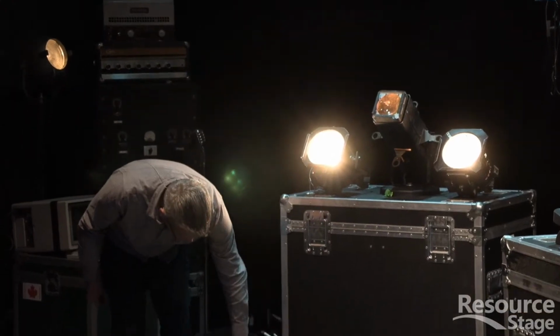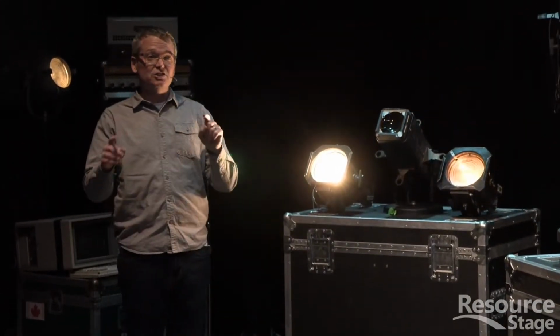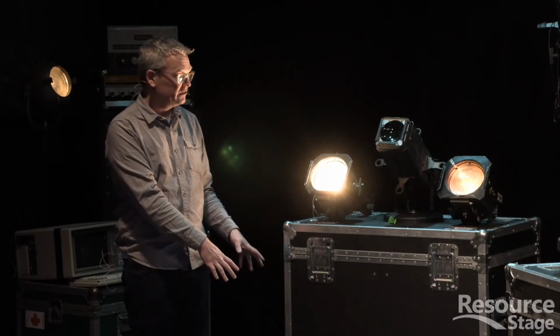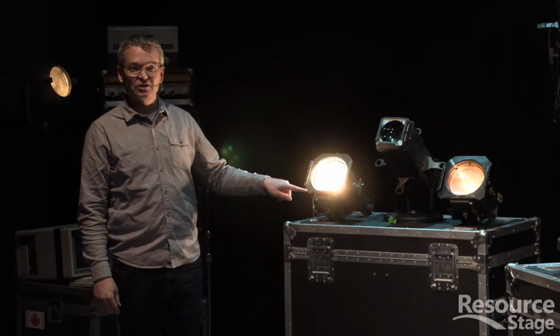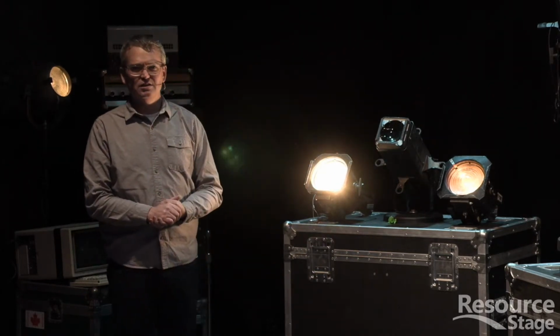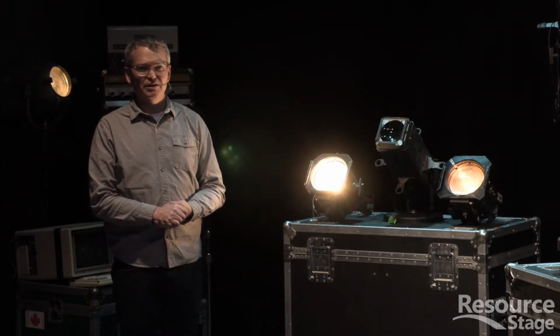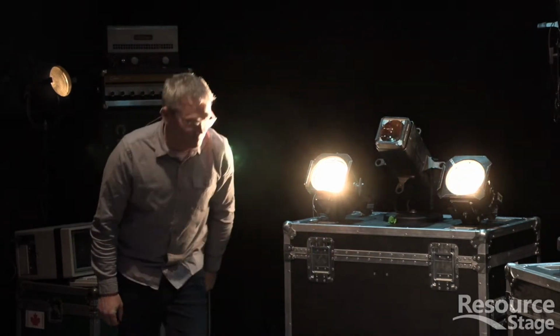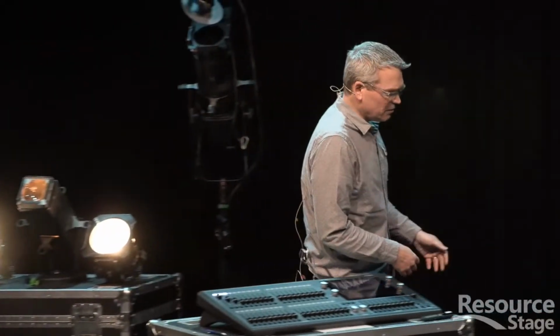As soon as I change this to 002 as the starting address, now this fixture is number 2, this one's number 3, and this one's number 4. Does that make sense? All right. Now I'm going to go back so that we don't mess ourselves up.